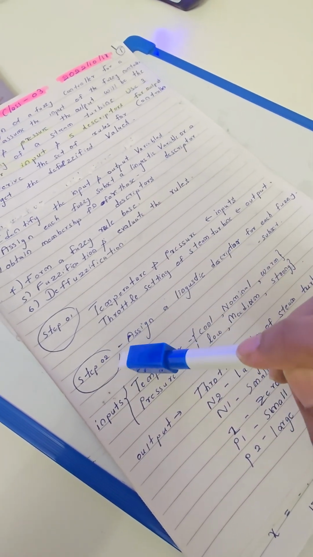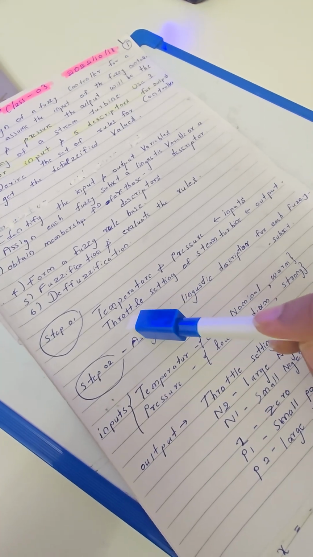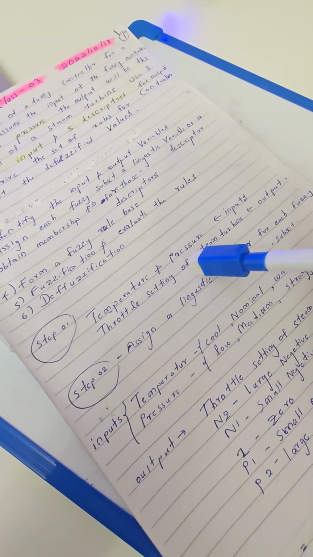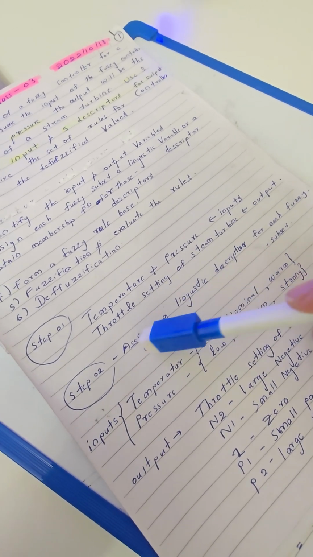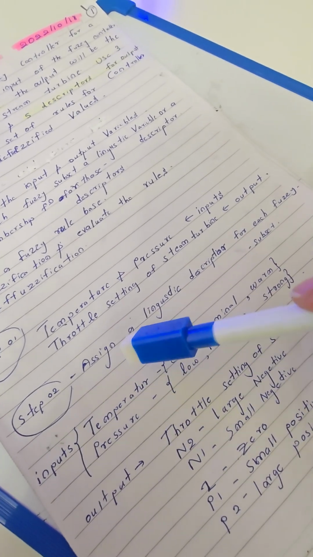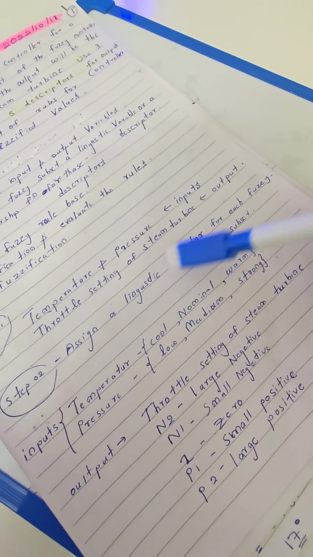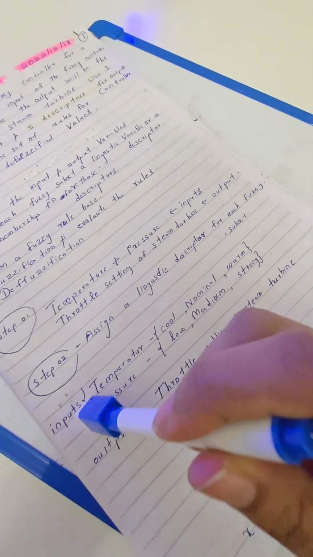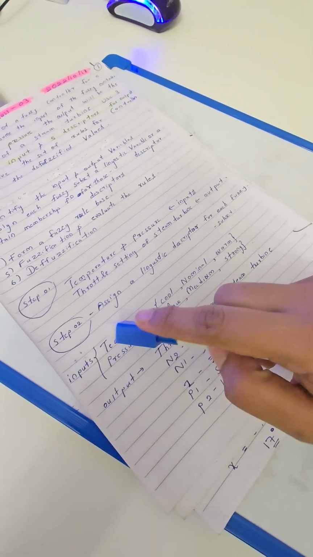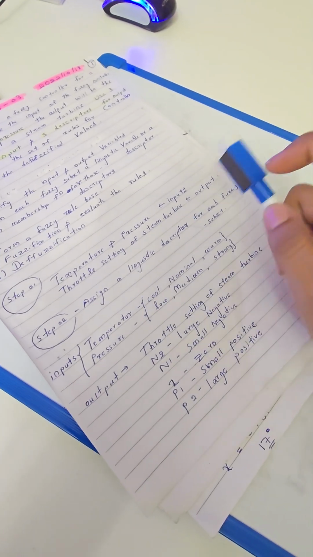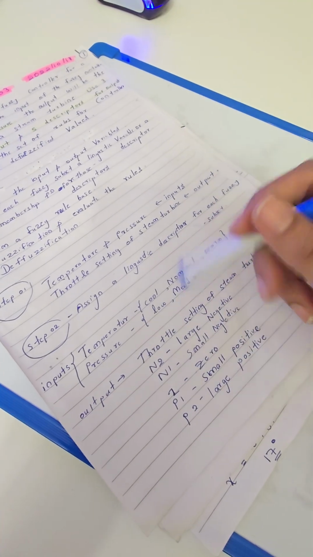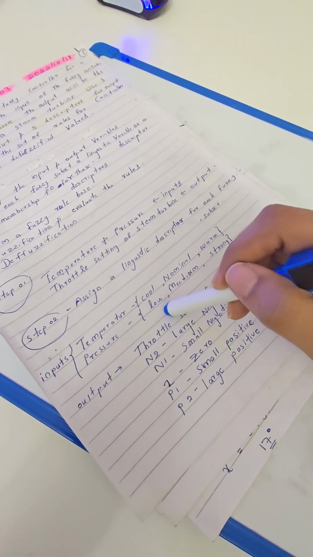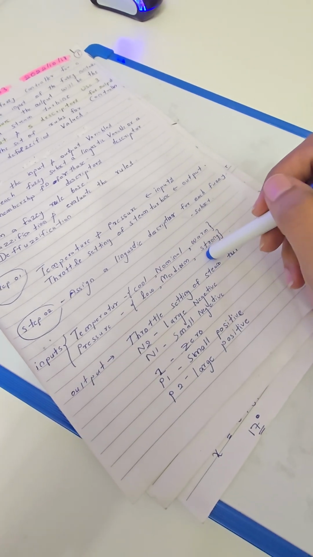And the second thing, step 2, is assign the link. So first of all, the output. Output is the throttle setting of a steam turbine. And step 2 is assign linguistic descriptors for each fuzzy subset. Okay, for input temperature we can assign cool, normal, warm, some linguistic values as you wish. It depends on you. And for pressure I am assigning low, medium and strong.